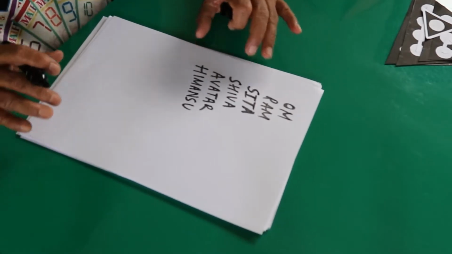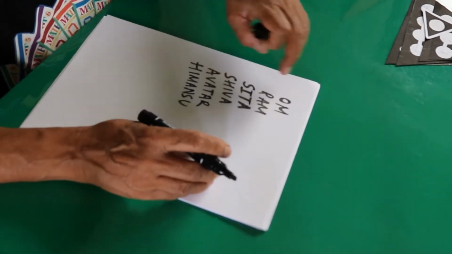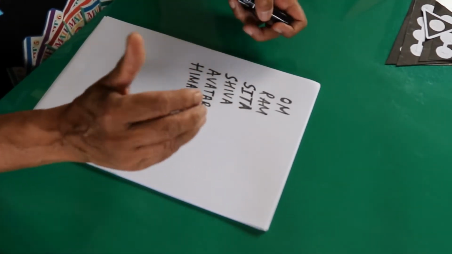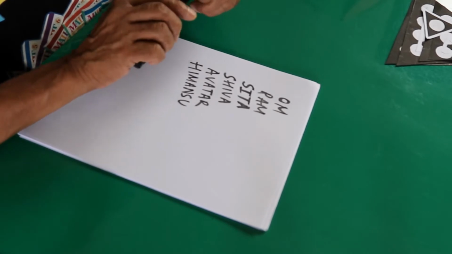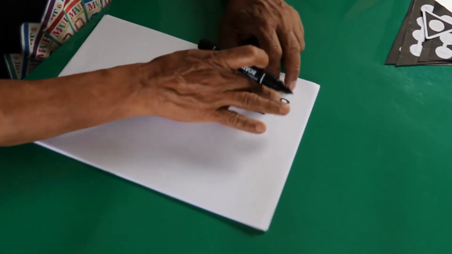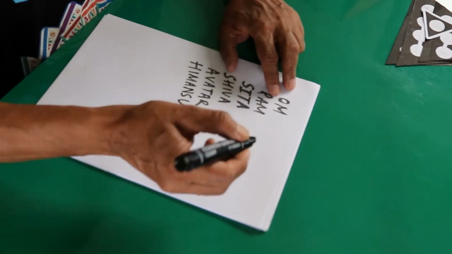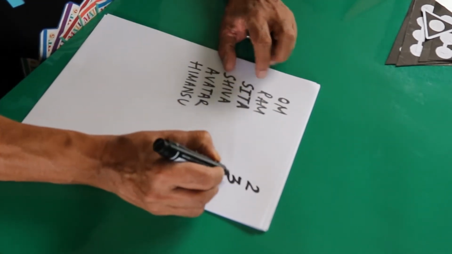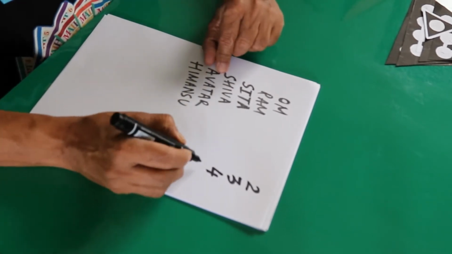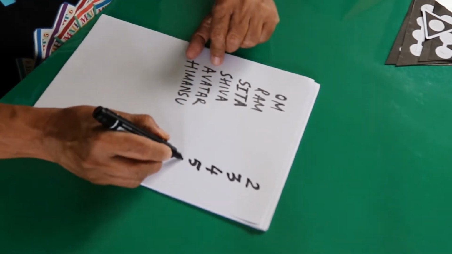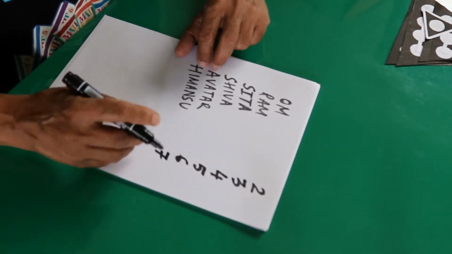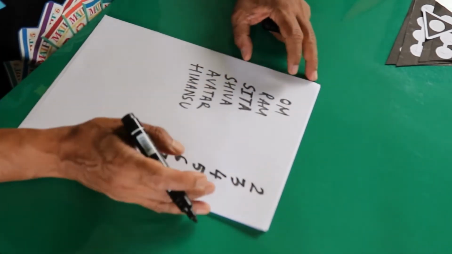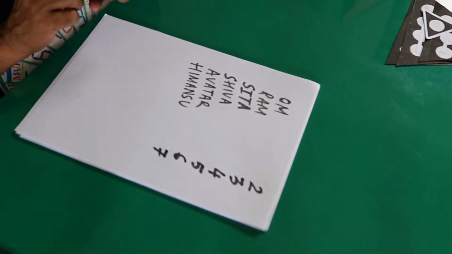Okay. And I have already told that I am using the names of your family members and generalizing some useful and very important mathematical concepts in a very interesting way. So for that, let's count the number of alphabets in each name. In Om's name there are 2 alphabets. In Ram's name there are 3. In Sita's name there are 4. In Shiva's name there are 5. In Avatar's there are 6. And in Himanshu there are 7. We have altogether 6 different people having different names with different numbers of alphabets.